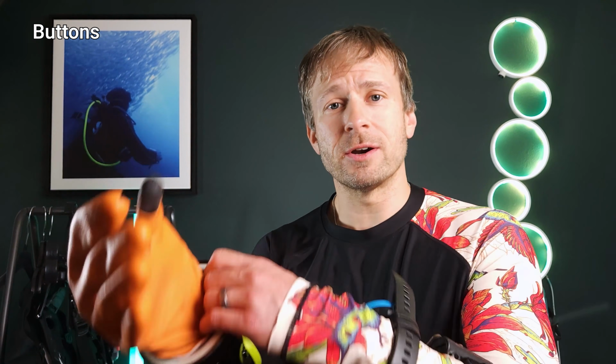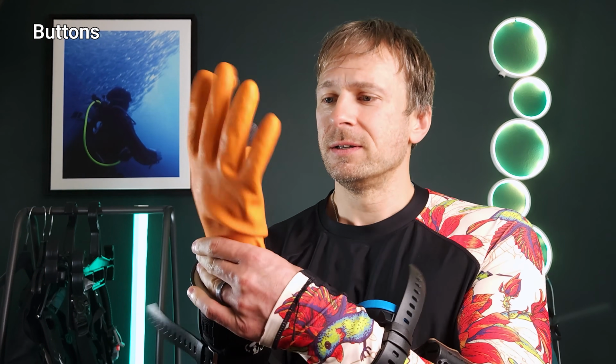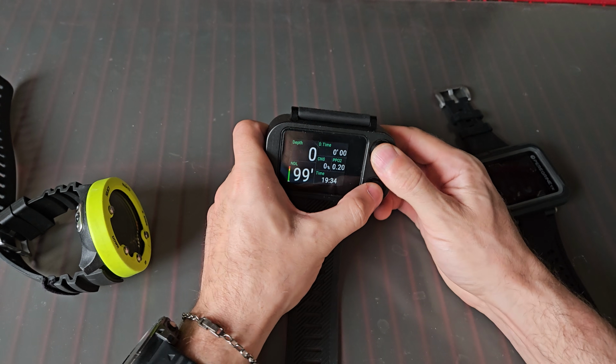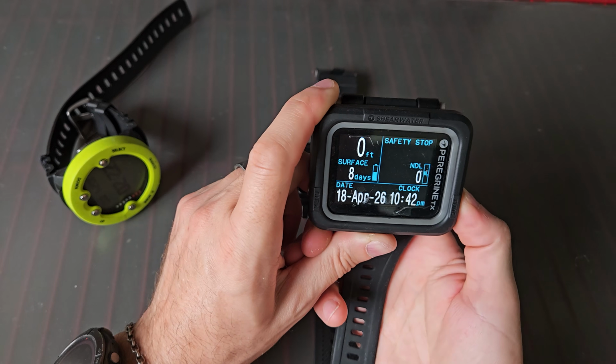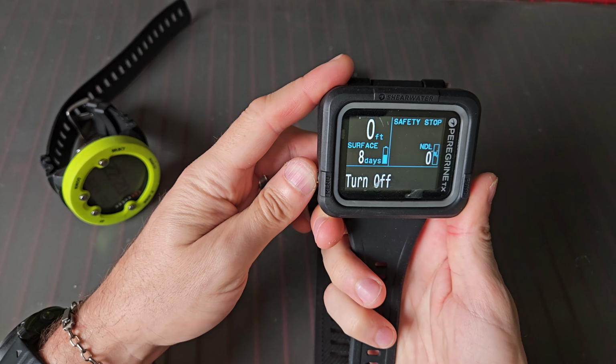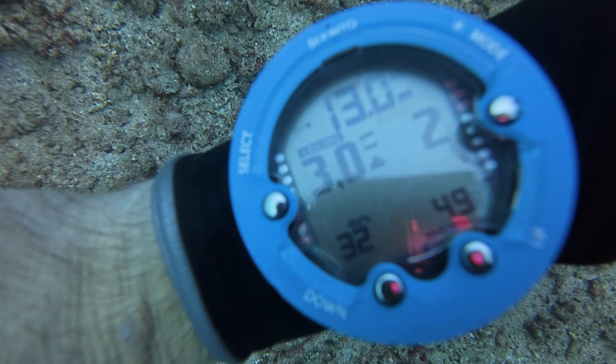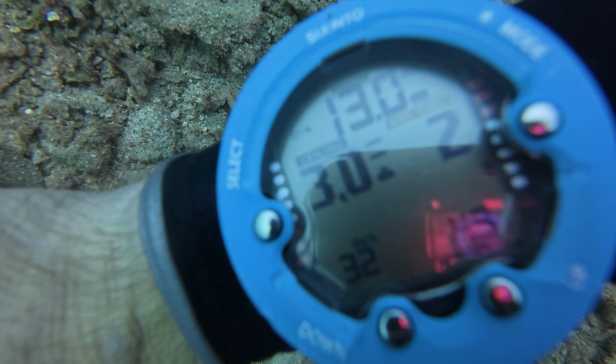Now, let's talk about buttons, because gloves can turn small design choices into real problems. If buttons are tiny or too close together, it is easy to hit the wrong one. You want buttons that are large enough for gloves and space to reduce mistakes, especially if you dive cold water with thick gloves. Some computers use one-button navigation, which can be slow and error-prone underwater. Button intuitiveness matters even more if you are ever needing to confirm a gas switch during a real dive. So you want it to be very easy to use, and ideally maybe play around with it at the shop for your own buying needs before you commit.